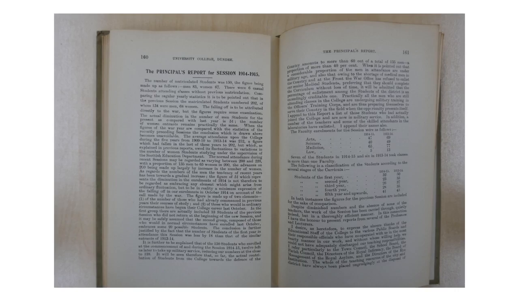Another key thing you find in the calendars is the principal's reports, and they give a really detailed account by the principal of the day as to what had gone on in the past year. This is from session 1415, which obviously was a dramatic year because the First World War had broken out, and as you can see from the report, this had a huge impact on the college.